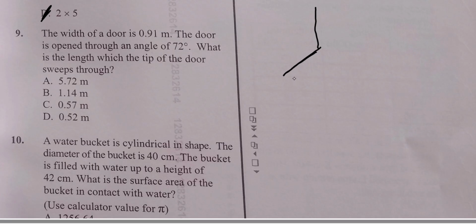Now, since this is the width, it sweeps at an angle of 72. So this one is also the width. So for now, this one represents our radius. This is 72 degrees, and the 0.91 is now our radius, and this has become a sector. Right.